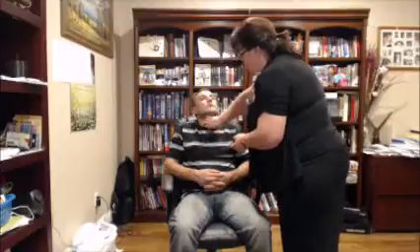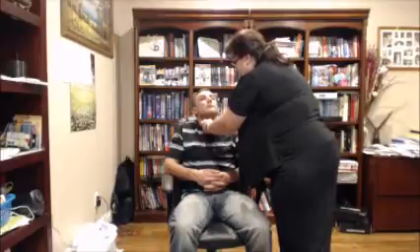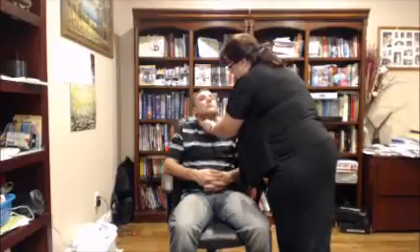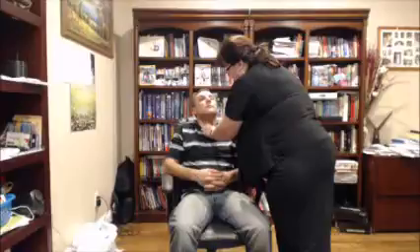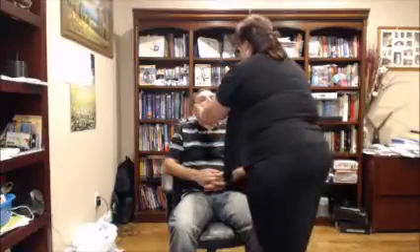Again, I'm just visually checking. The neck is not twisted in any way. Can you lift up just a tiny little bit? The trachea looks midline. Okay, so next I'm going to palpate. I'm just palpating the trachea. It's midline, normal size.